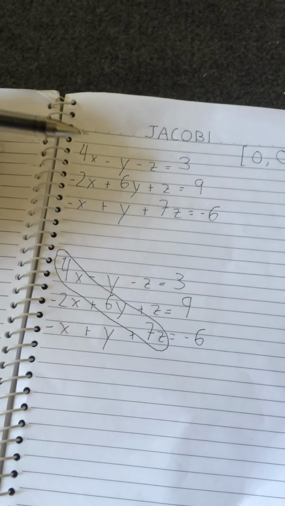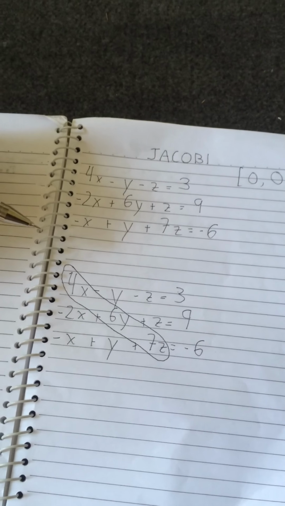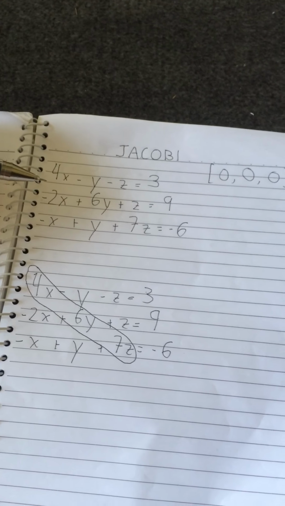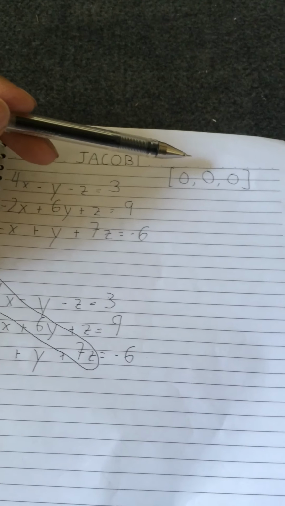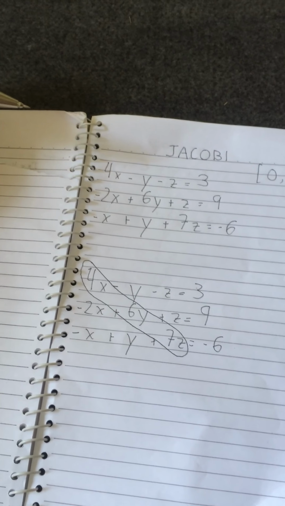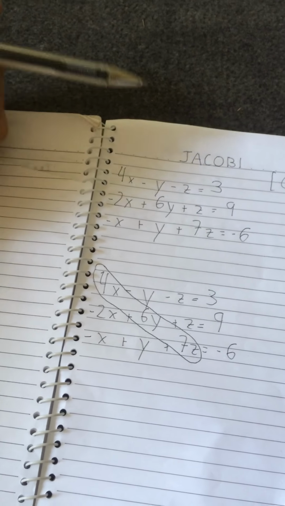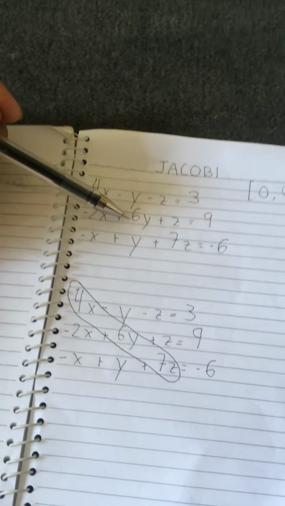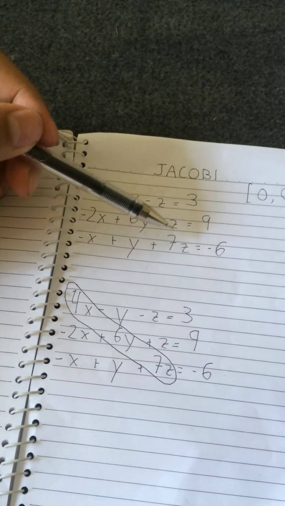4x minus y minus z equals 3, negative 2x plus 6y plus z equals 9, negative x plus y plus 7z equals negative 6, and their initial points are 0, 0, 0. As we can see, on the first equation, x has the greatest number, which is 4. On the second one, y has the greatest number, which is 6. And then the last one, z has the greatest number, which is 7.